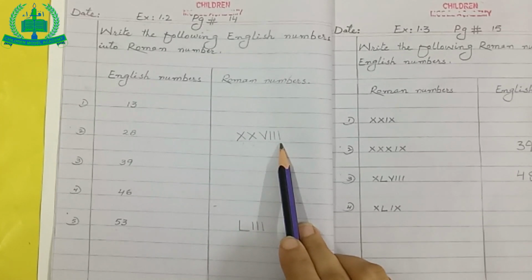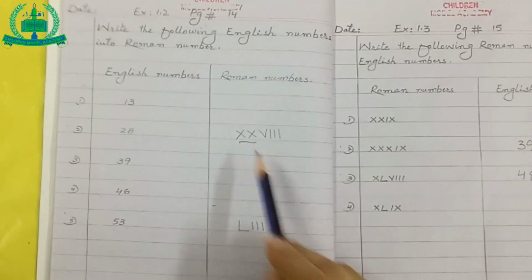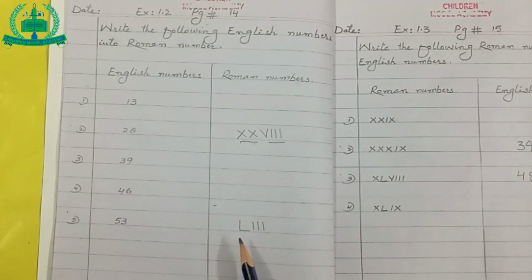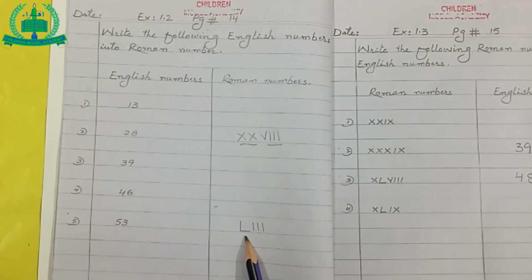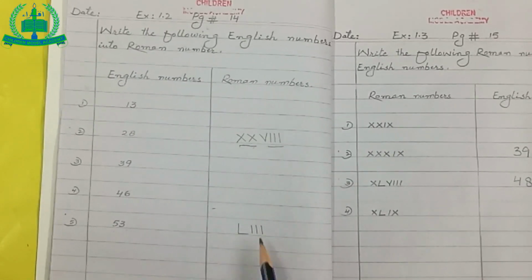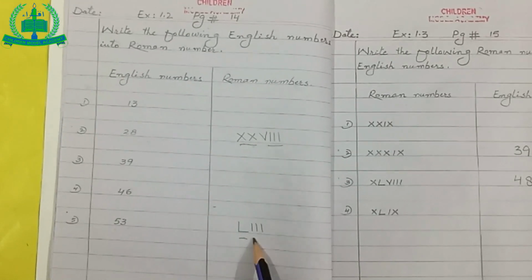VIII means 8. 28. 53: L means 50. III, 3. 53.